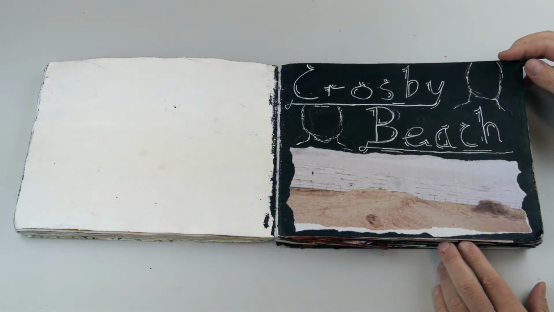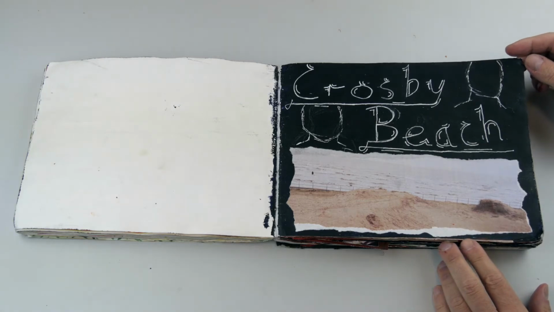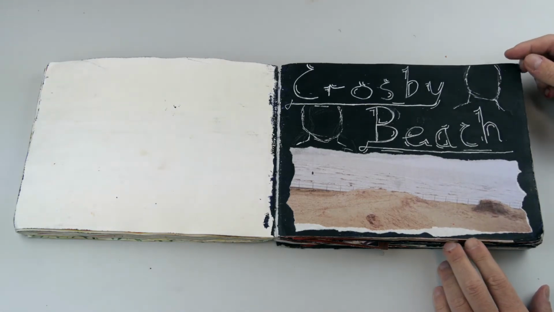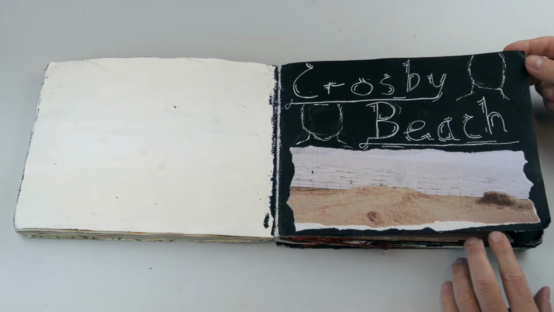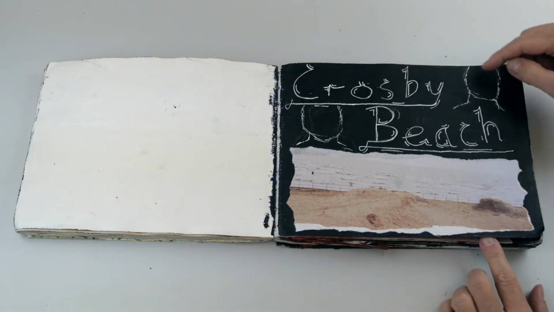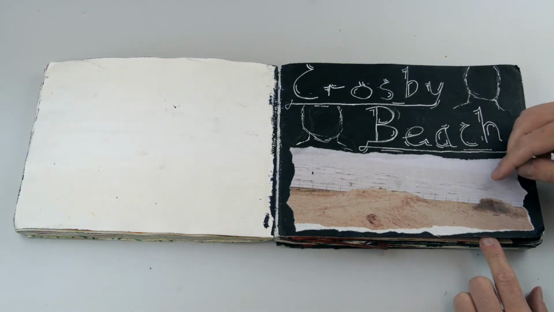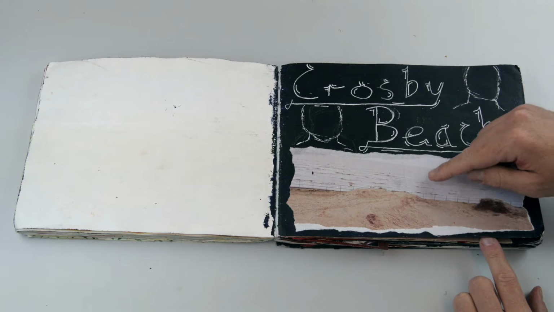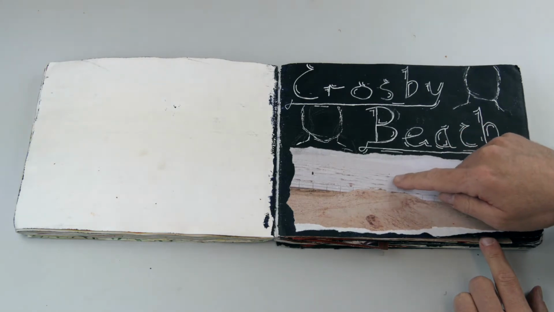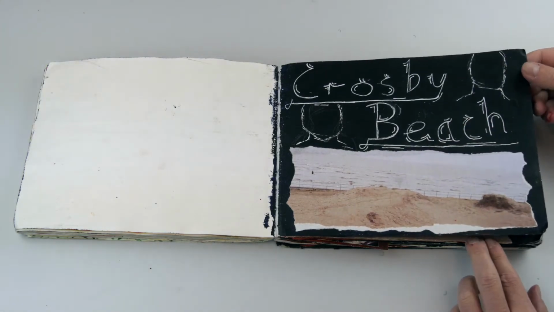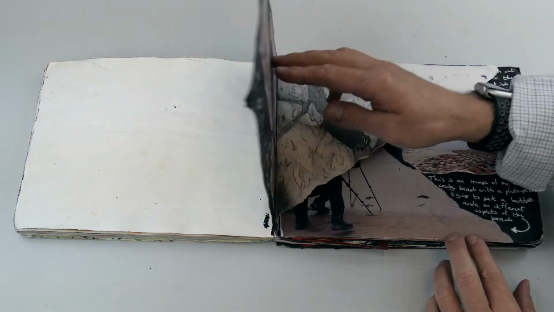So here we have an example of a project based on a natural landscape. In this case, it's a seascape or a beach scene based on Crosby Beach. Quite a simplistic title page. You can get an idea that the tide is in and you can see figures in the water. Those are the Anthony Gormley sculptures.